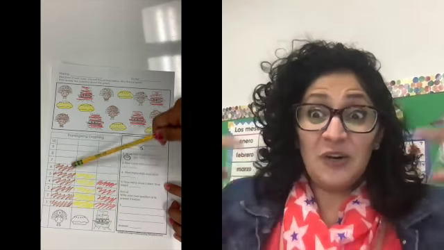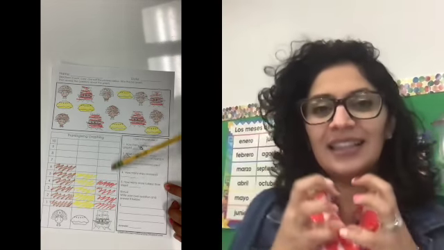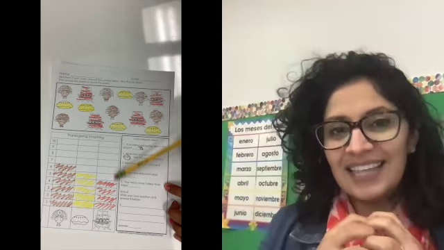And number 5 says, how many more turkeys and ships? This is a comparing question. Remember, we've been comparing numbers. Which one is greater and which one is less than? So how many more turkeys and ships? Well, that's easy. On a bar graph, we can actually just count the amount of turkeys and the amount of ships, and we can figure out how many more the turkeys are than the ships.